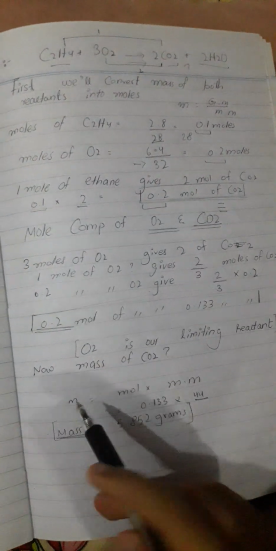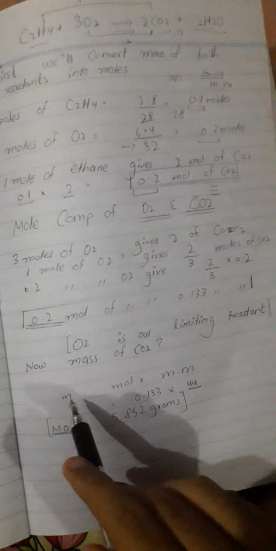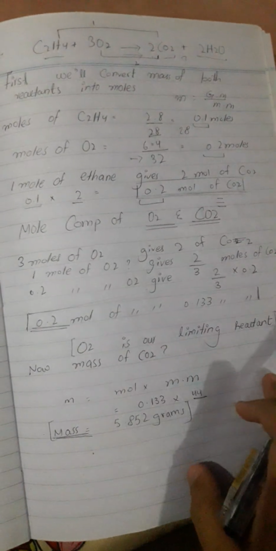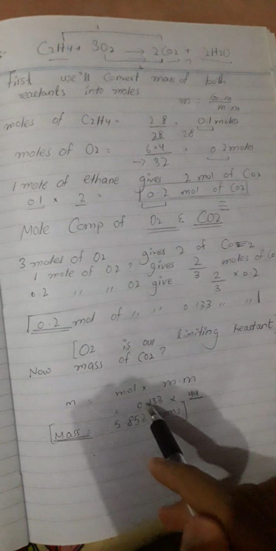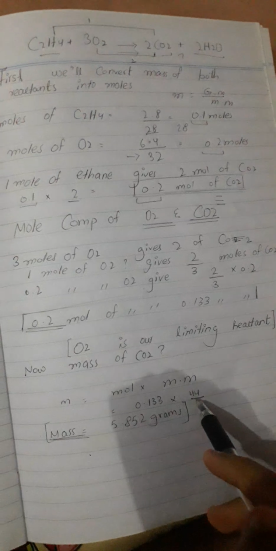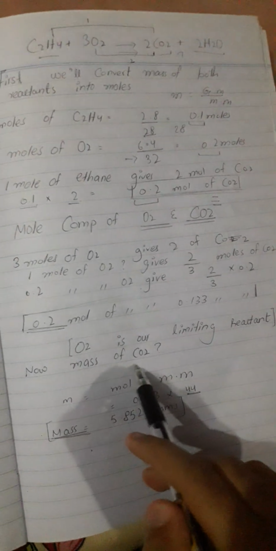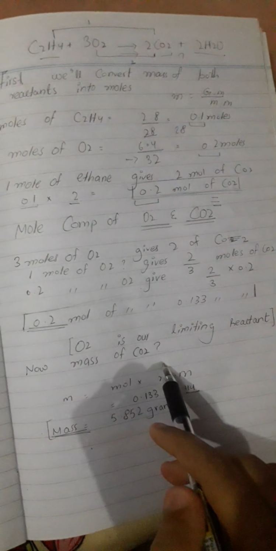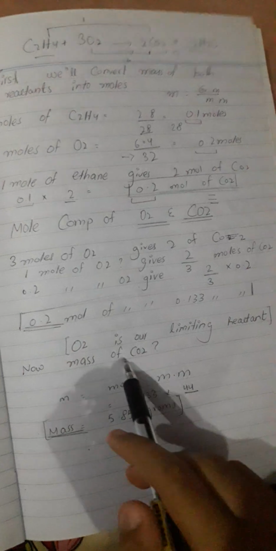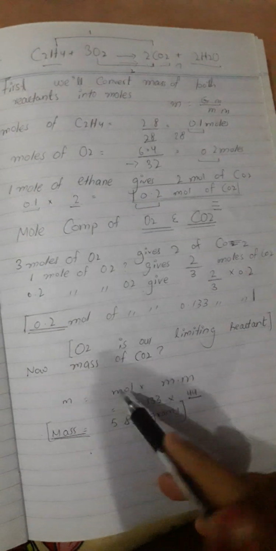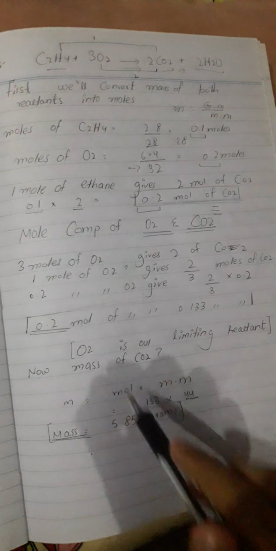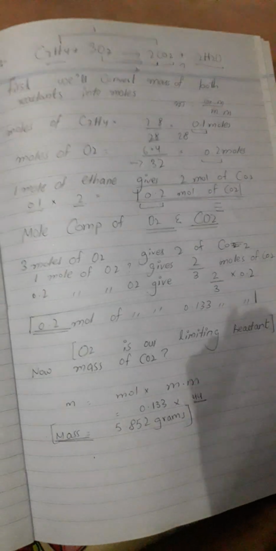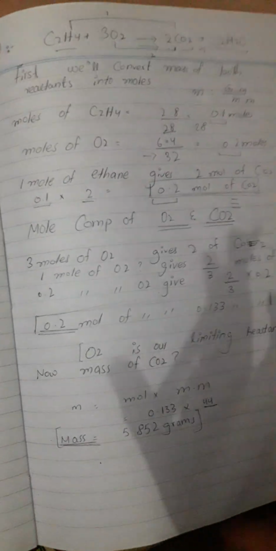Now for the mass of CO2, carbon dioxide, we'll utilize the formula of mass. Mass equals mole multiplied by molecular mass. We'll utilize the given value and multiply by the actual molecular mass, that is 44. Carbon has 4, I guess, so O2 has 32. Not 4, it has 12. 32 plus 12 is 44. And here's our answer. I guess that's appropriate for you.